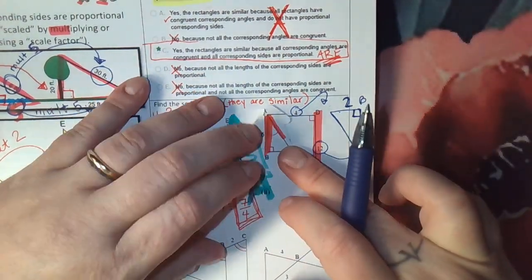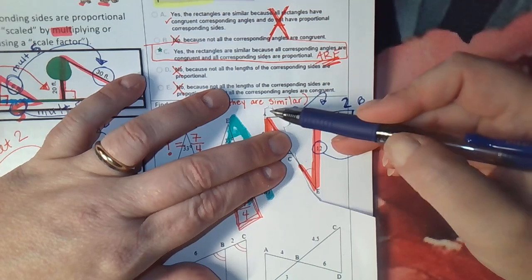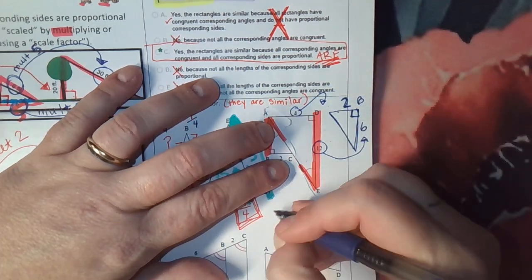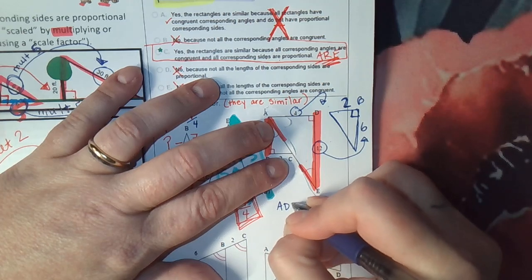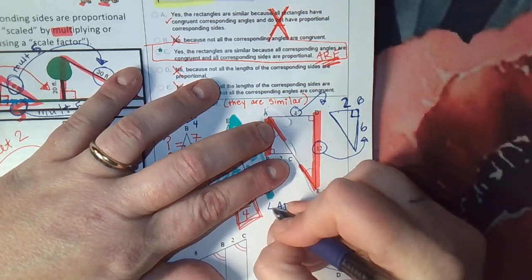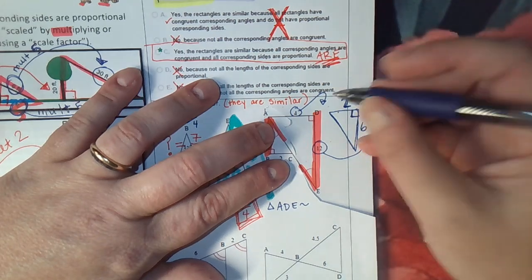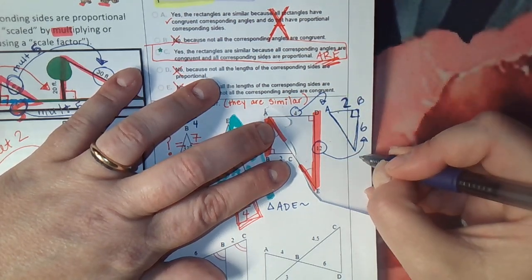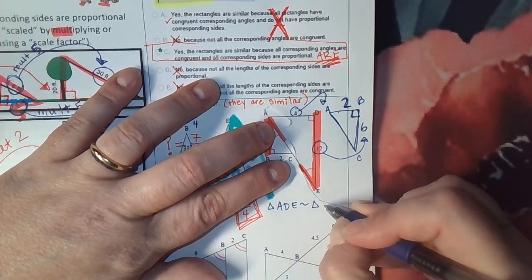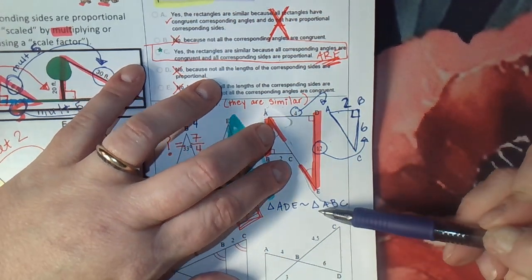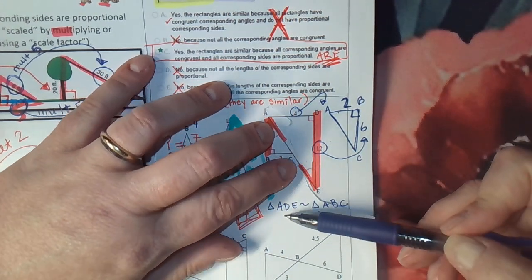If we're going from the big triangle, and the big triangle is ADE, then on your homework, if we're talking about triangle ADE and triangle ABC, that tells us where to start and where to go.